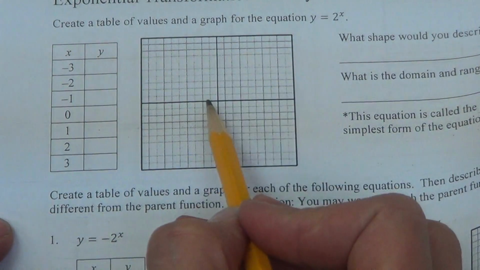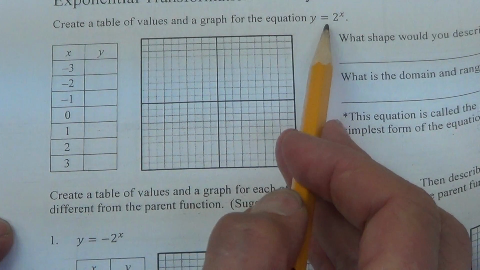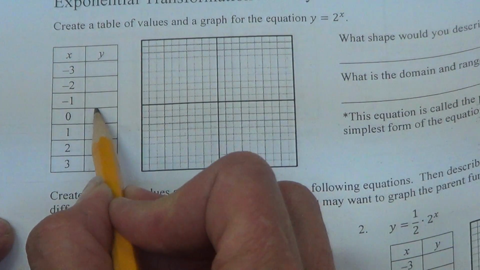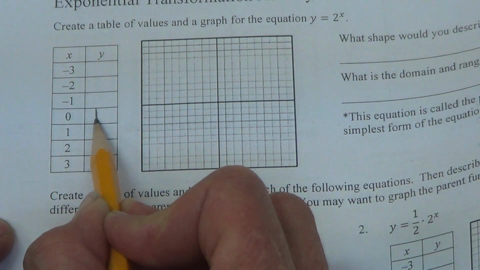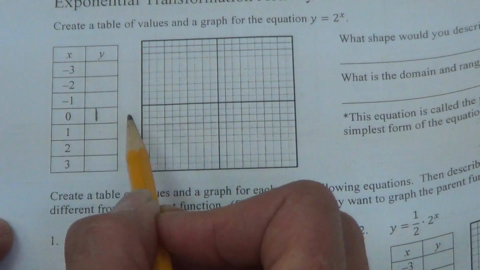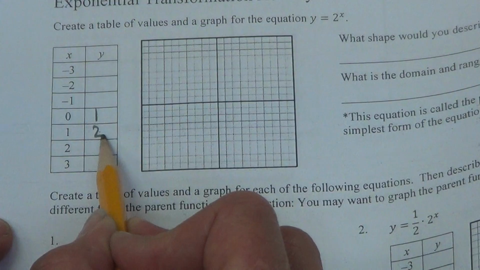So it goes up going that way because each number is doubling. So let's just start at 0. 2 to the 0th power is 1. Anything to the 0th power is 1. And I start at 0 because it's a little bit easier to remember. And then 2 to the 1st power is 2.